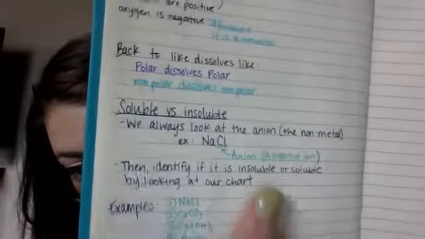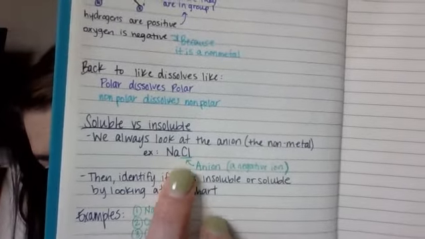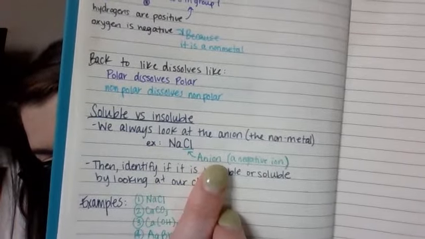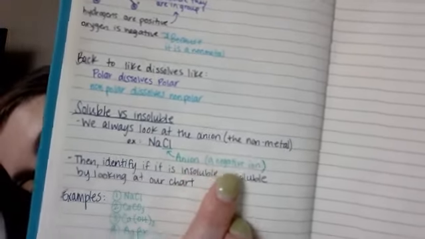Okay, so when we are deciding if something is soluble or insoluble, we need to look at the anion. In a compound, the anion is always the nonmetal, or the second element that's written. So if you look here at NaCl, Cl, chlorine, would be your anion, because it's a negative ion. It's the nonmetal in the compound. So we look at our anion, and then we go over to our solubility chart.